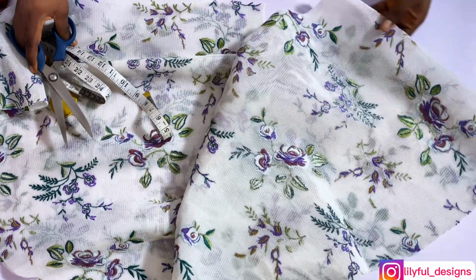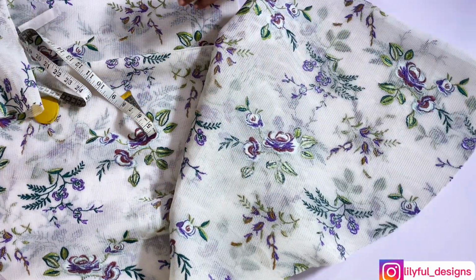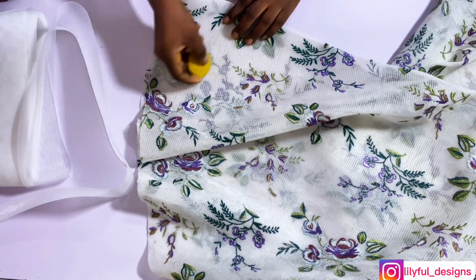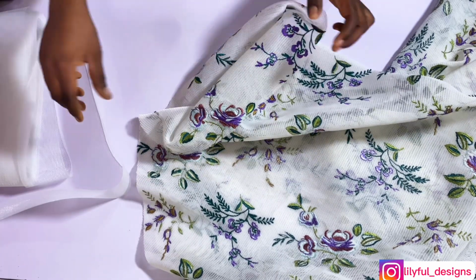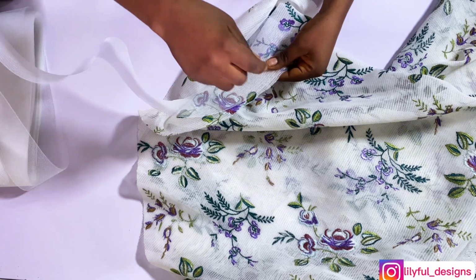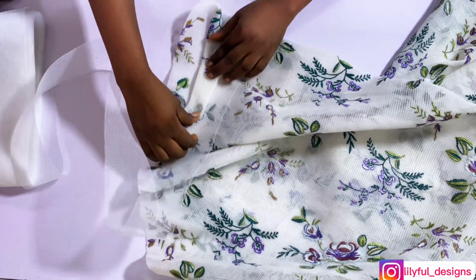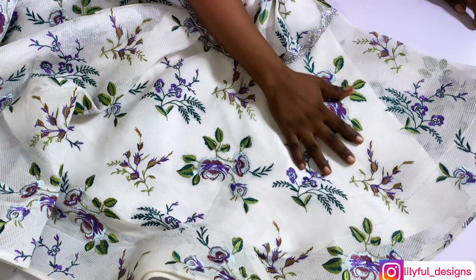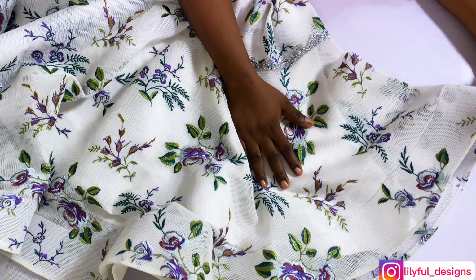So I'm just placing my notches on the longest length and on the shortest length, and I want to hem mine with a crinoline. I want it to have that wavy look. So on the right side, not the wrong side, I will place my crinoline on it and sew it round with half an inch. After sewing it with half an inch, I will flip it over and make it lie flat, and I will sew it on the crinoline. So after sewing, this is what I have.